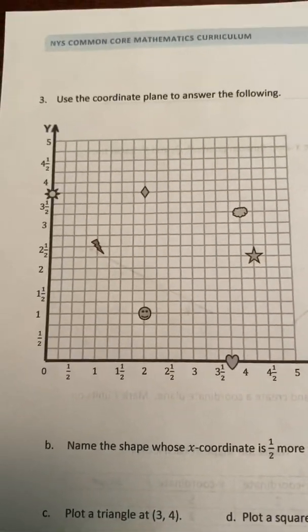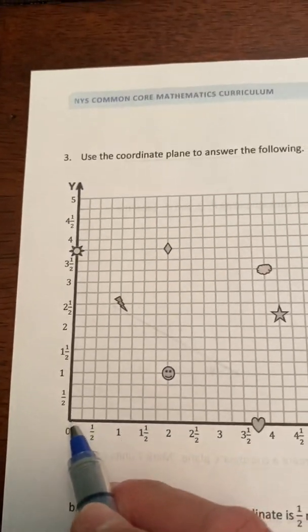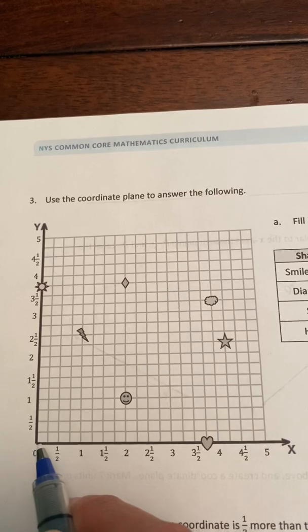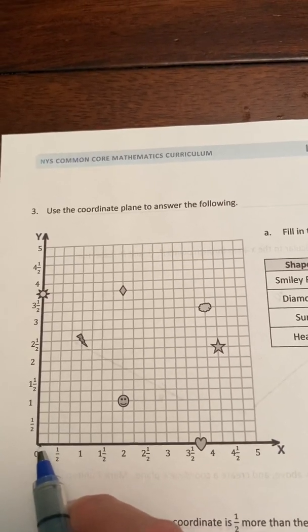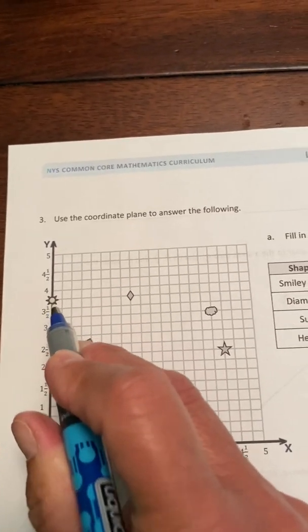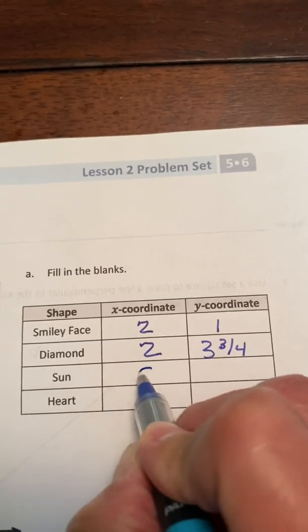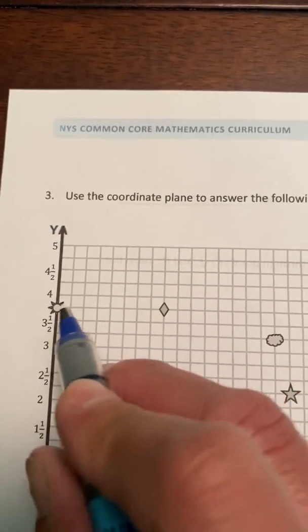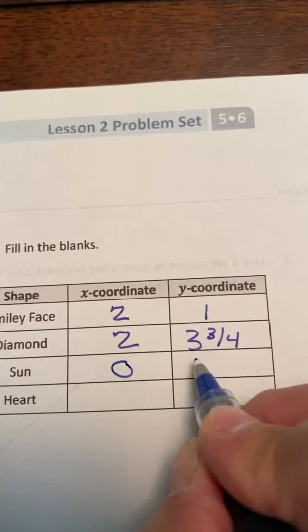All right, the sun. Look at the sun here. It doesn't go along the quarter or along the x-axis at all. All right, that horizontal line right there, it's right at 0. That sun's right there. So the x coordinate is 0. And let's see where that Y is. It was the same line as that rhombus there, so it's 3 3/4 as well.